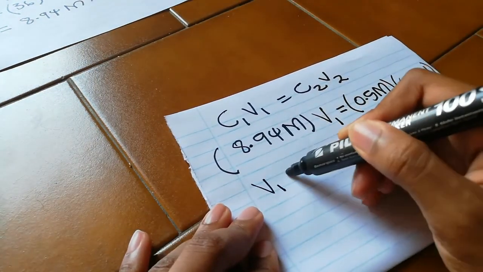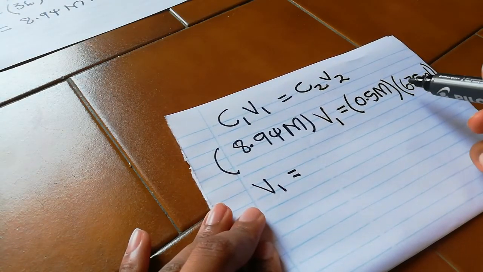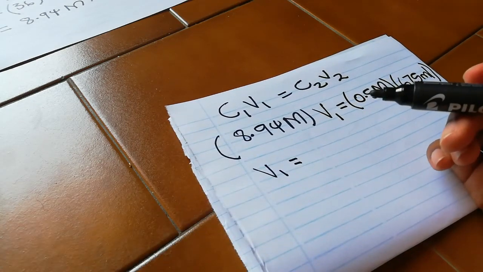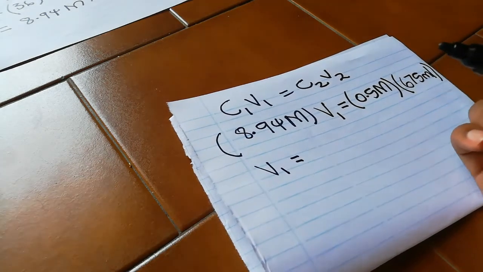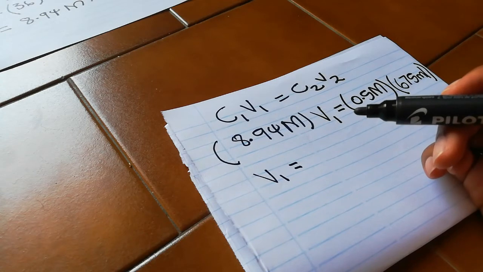So our V1 is equal to everything that's on the right hand side divided by 8.94. Let's plug that into my calculator. It's 0.5 multiplied by 675 divided by 8.94.